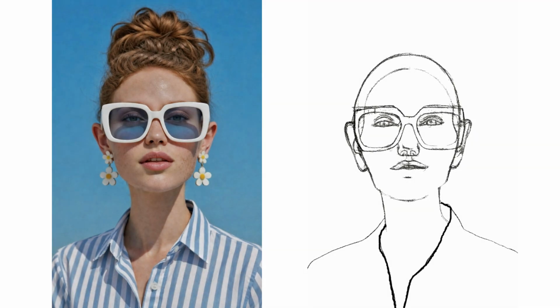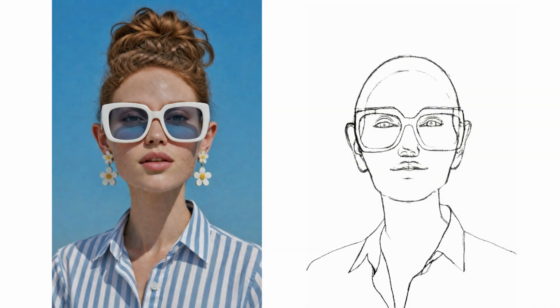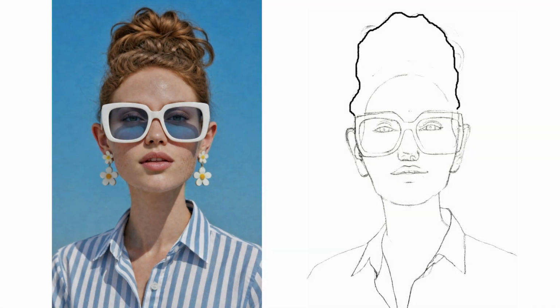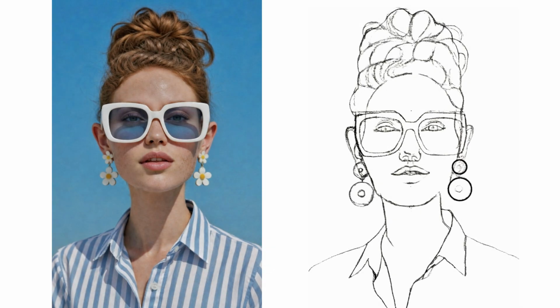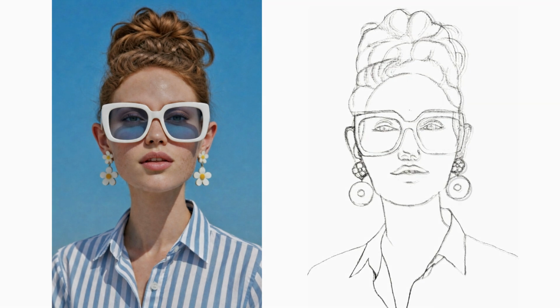Now, draw the inner lines of the clothing. Then, design the neckline of the clothing. To make drawing the hair easier, first sketch its overall shape, then add the details. To make drawing the earrings easier, first sketch them as circles, then add the details.